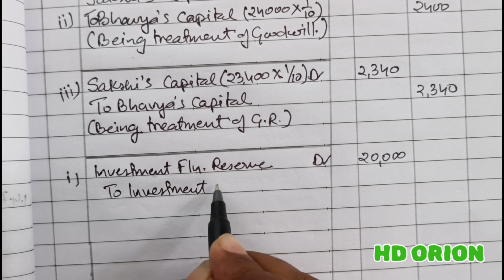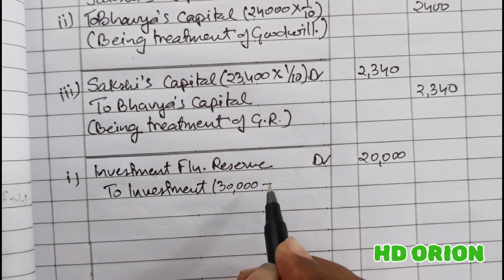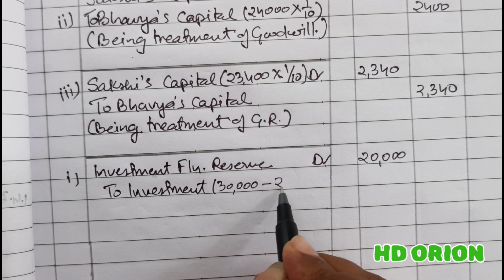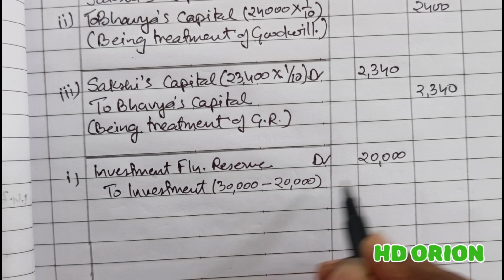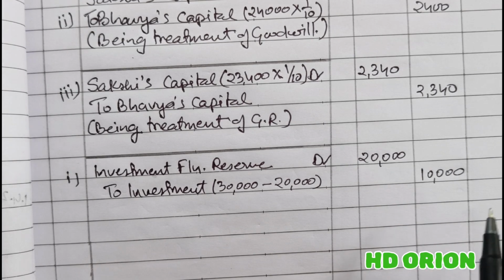To investment, it is given in the books at 30,000 rupees and it is revalued at rupees 20,000. So 10,000 rupees will be adjusted for investment, and the remaining 10,000 will be given to the partners in the old ratio.